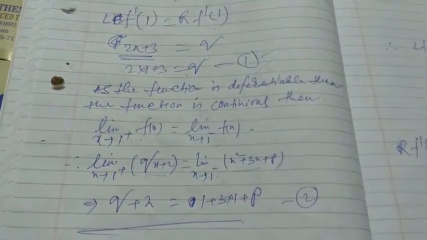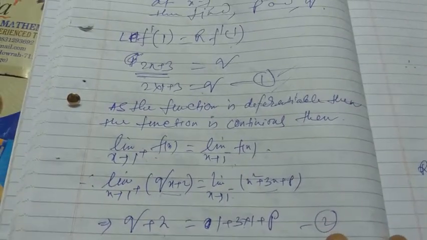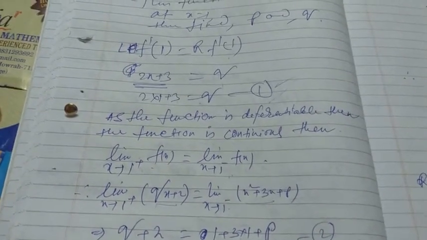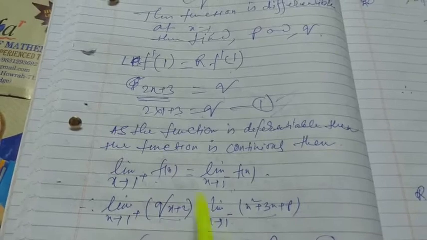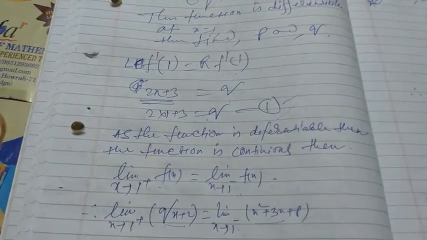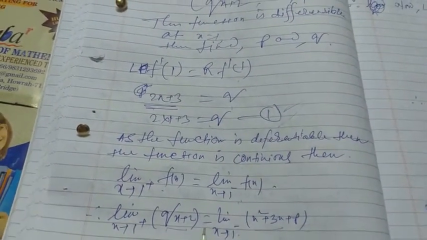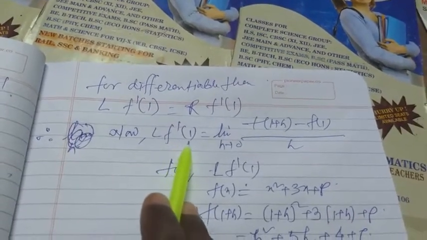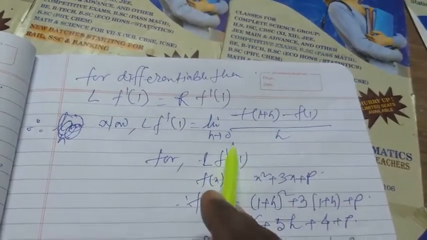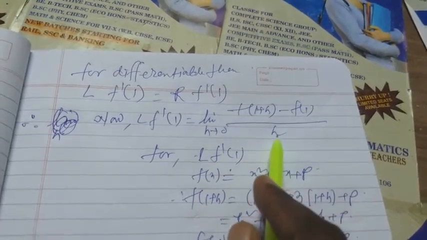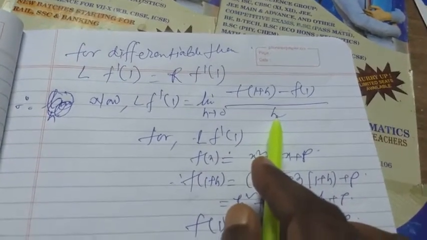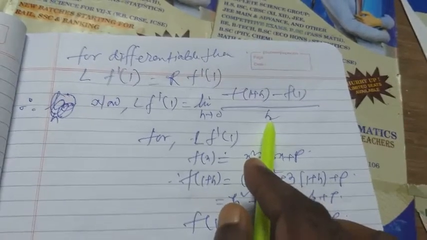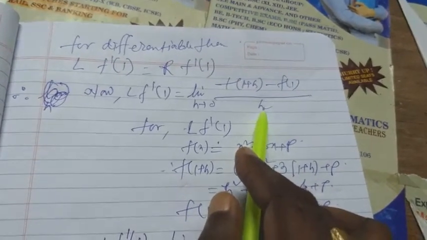Solving 1 and 2, we will get this. And as I said a little earlier, for the board exam we cannot show it this way. We can show this type of procedure, and the details you have to show. For the differentiability test, for left hand derivative Lf dash 1 is the limit h tends to 0 of f of 1 plus h minus f of 1 by h. This is the definition of a first order derivative, always applicable here for the board exam.